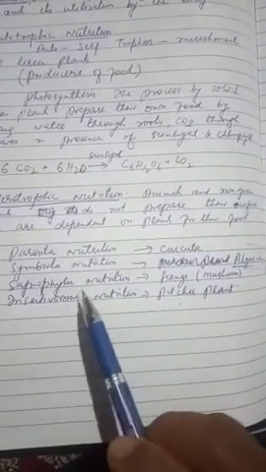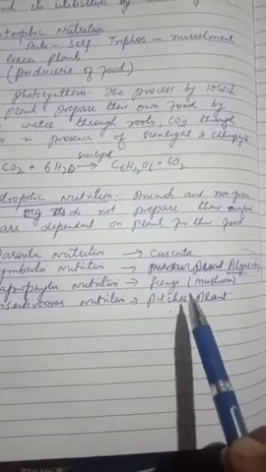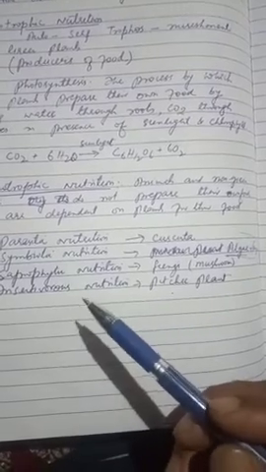Okay, saprophytic nutrition. Saprophytic nutrition is that nutrition, dear students, where fungi or mushrooms take their food from dead decomposing matter. Okay, insectivorous nutrition. In insectivorous nutrition, there are some special plants like the pitcher plant, which has a modified leaf. That modified leaf catches insects and absorbs them. So this is insectivorous nutrition.